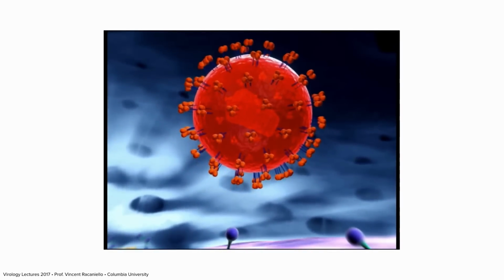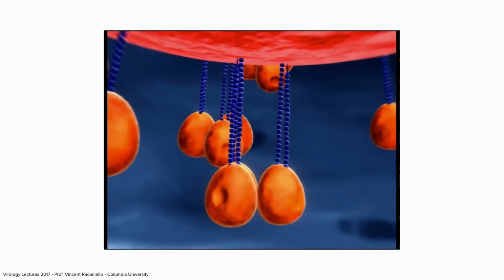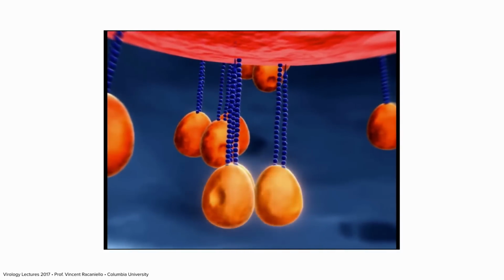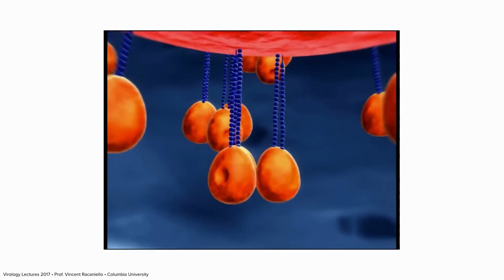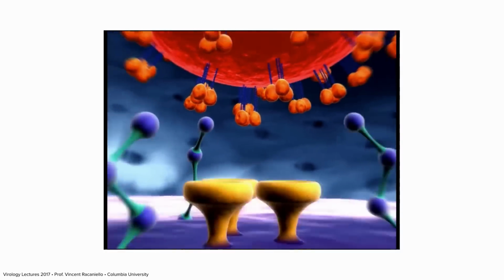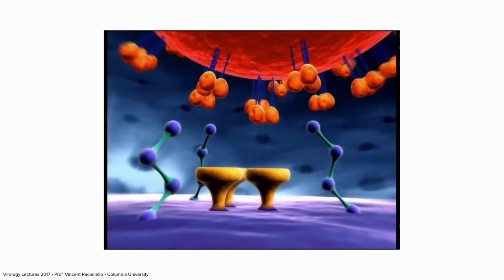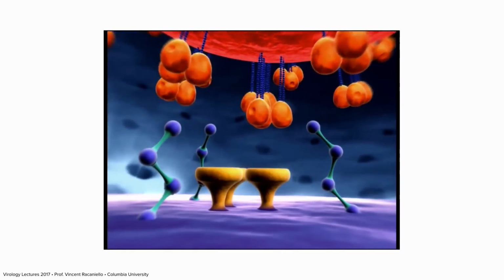Here's HIV coming in, and it has on its surface a glycoprotein. The SU part is shown in yellow. The TM is shown in blue. And the fusion peptide is folded up against the virus surface. We'll see that more clearly in a moment.